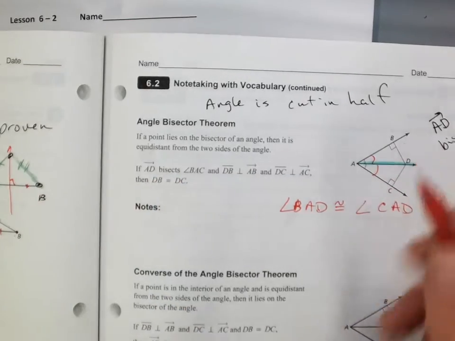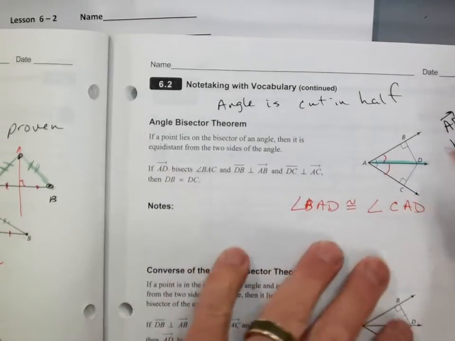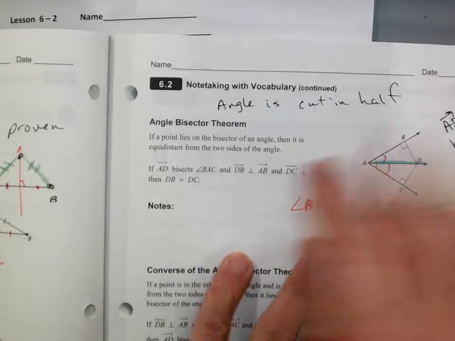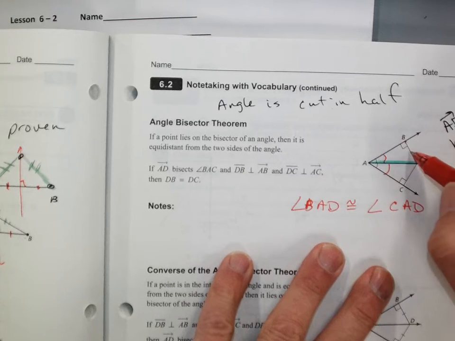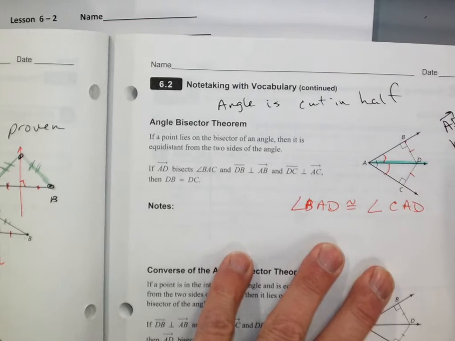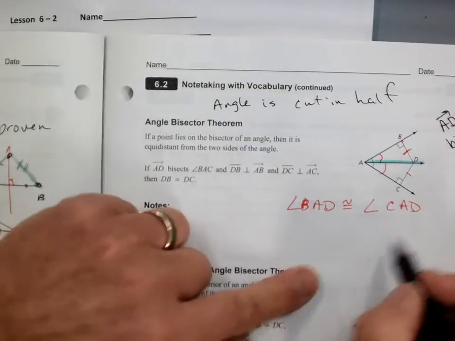If that happens, then there's a point that's an equal distance, like if this side's equal to this side, then it must be perpendicular, okay? Let me draw a different picture. It's like this. I've got an angle.